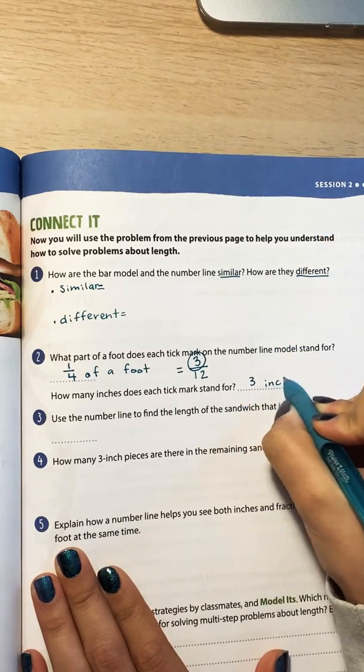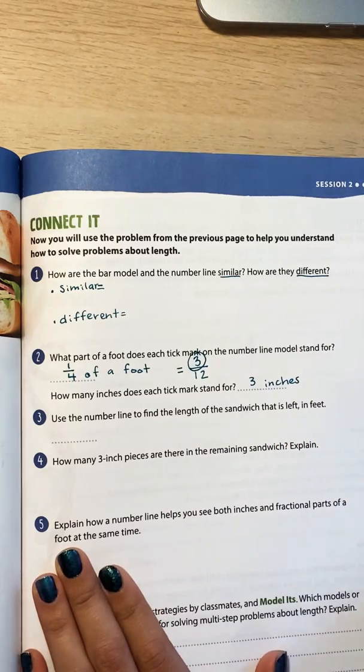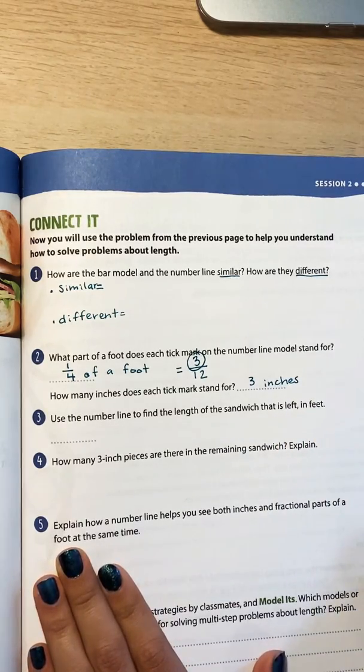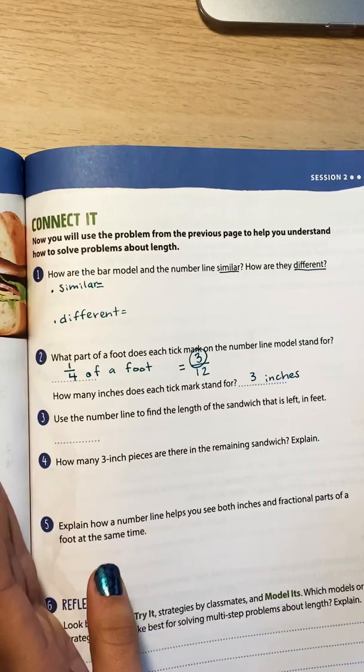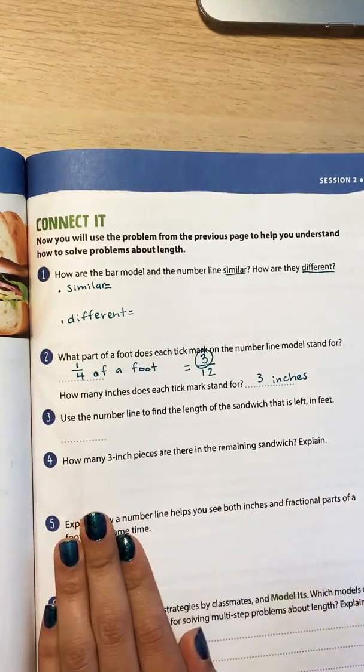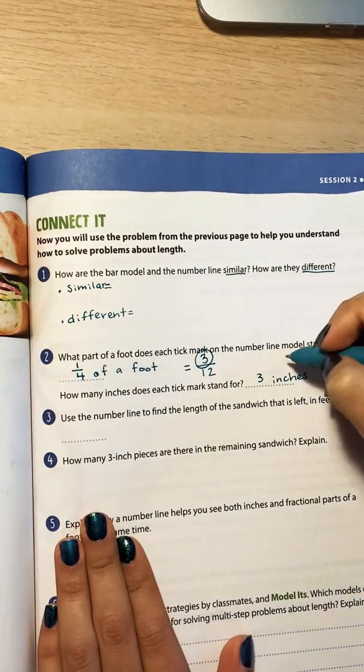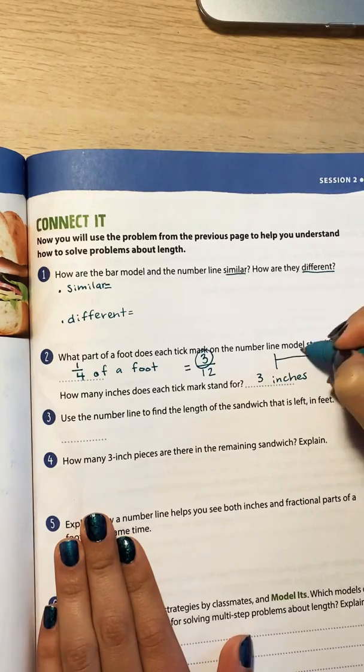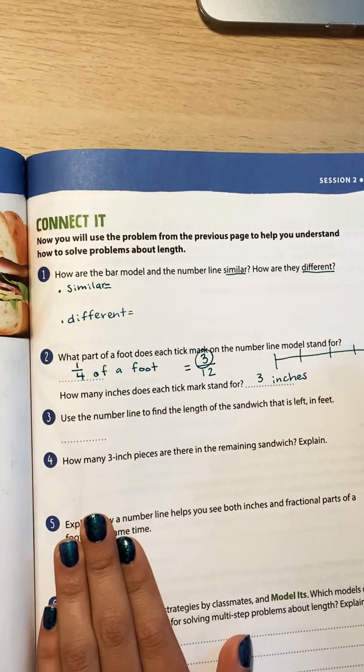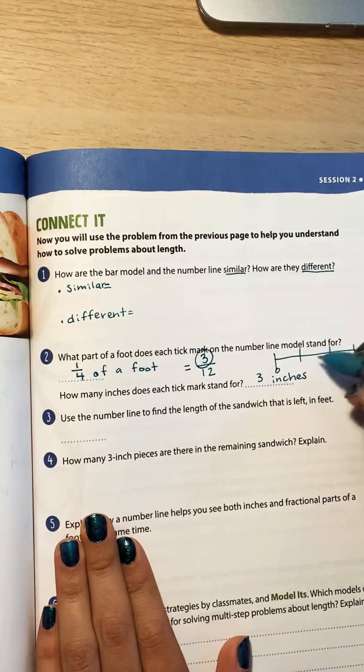How many inches does each tick mark stand for? 3 inches. If you look at a ruler, if you've got a ruler at home or a tape measure, look at 1 foot on your tape measure. 1/4 of it is going to be 3 inches. You can do 4 3-inch sections to get to a foot. So here's 0 inches, 3, 6, 9, and 12. Okay.